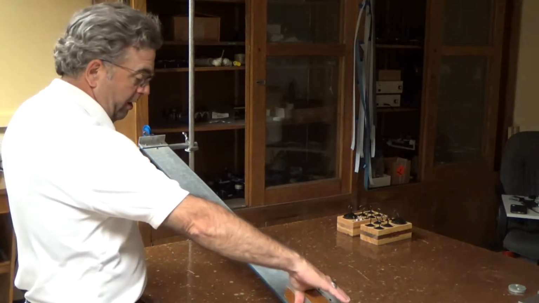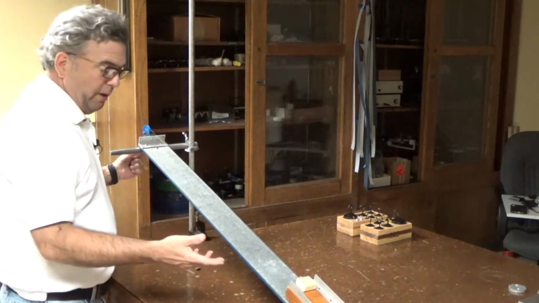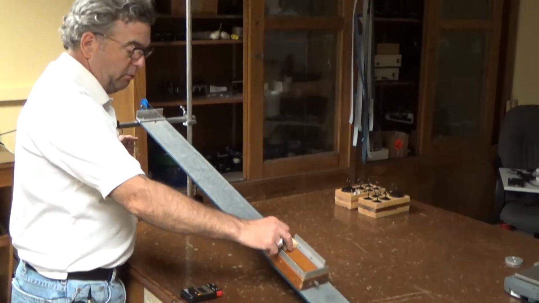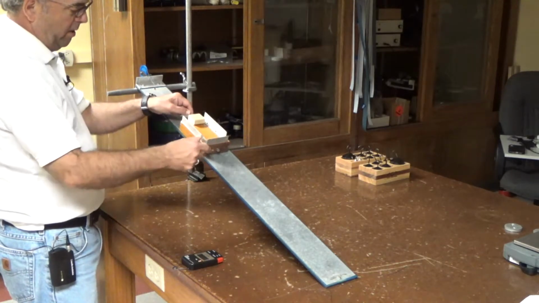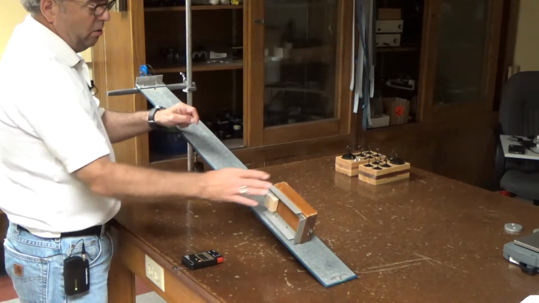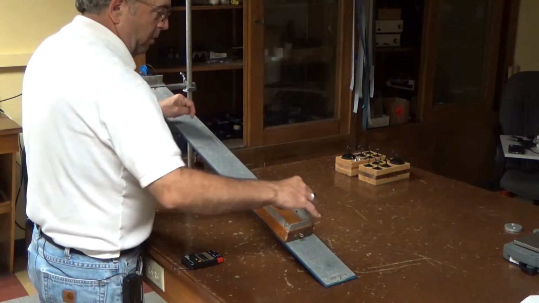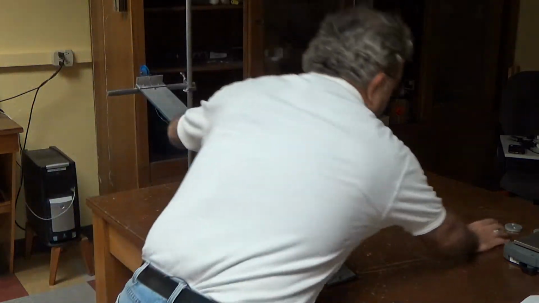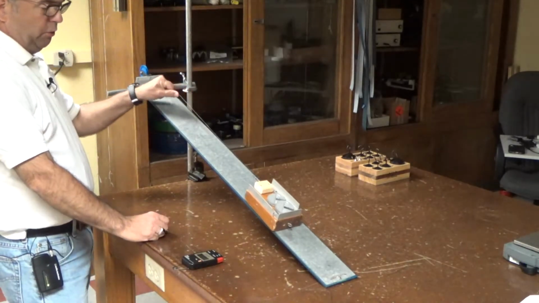We'll do 3 runs at 25 degrees. At 25 degrees, we'll do 1 run with the block on a large contact area. Then we'll have a run with the block on a small contact area. Then we'll double the mass, so I'll put the masses in there and we'll do a run.